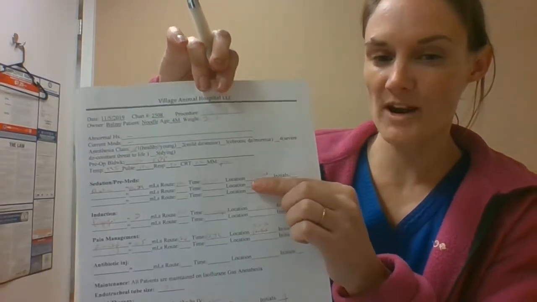The doctor decided to use Dexdomitor as a pre-anesthetic. And we use the chart that the company provides. She is 20 pounds today, so we designated her as 0.29 mL to be given IM, and then we mark the time given, the route given, where we gave, and then who gave the injection as well.